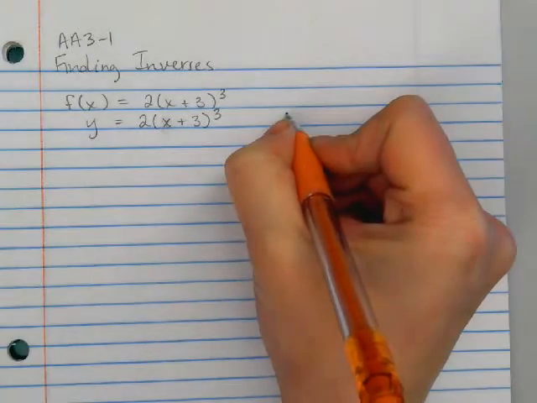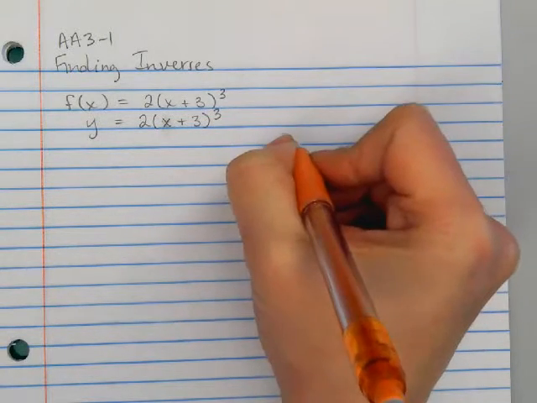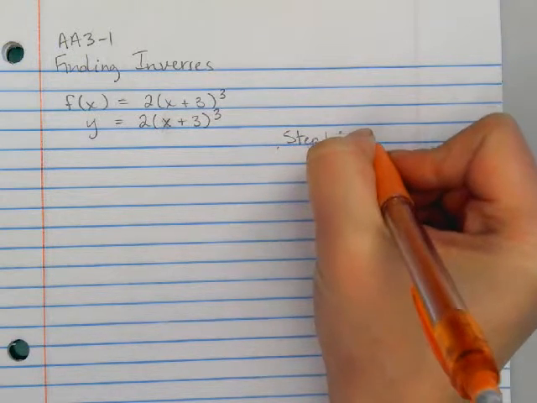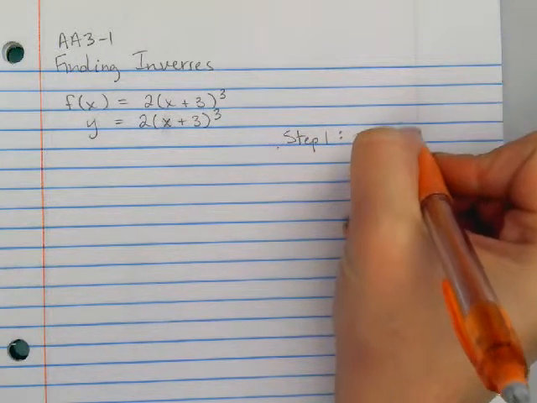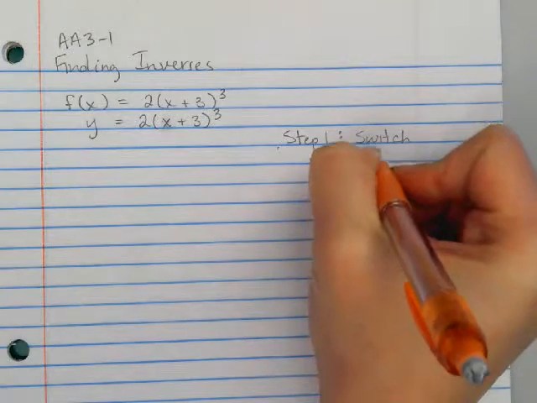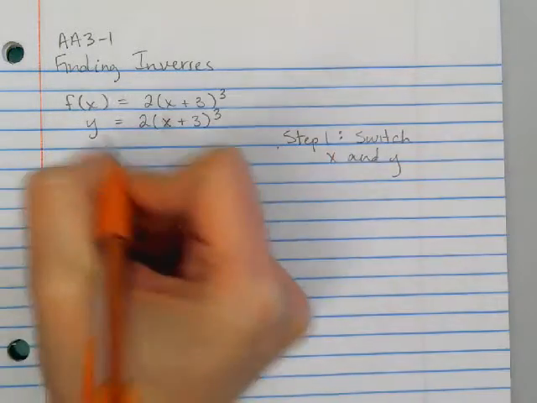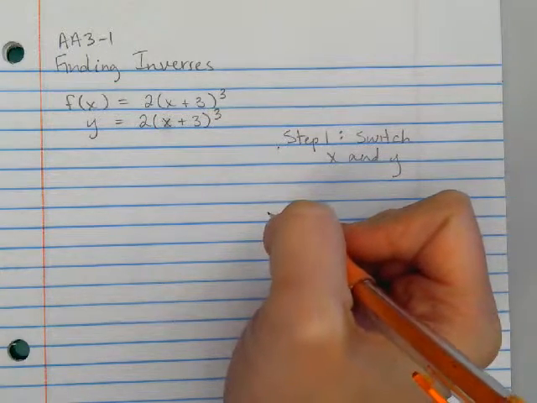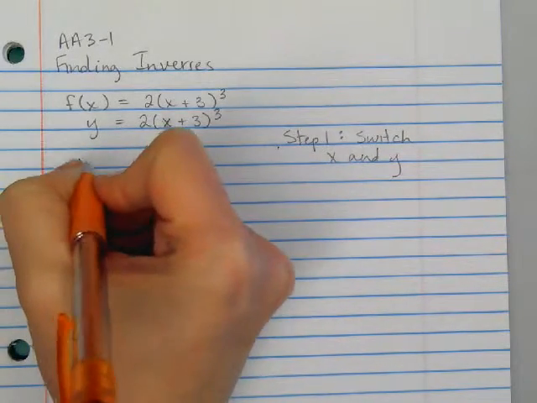So I'm going to make this the official step 1. You're going to switch x and y. So instead of y equals 2 times x plus 3 to the third, you're going to have x equals 2 times y plus 3 to the third.